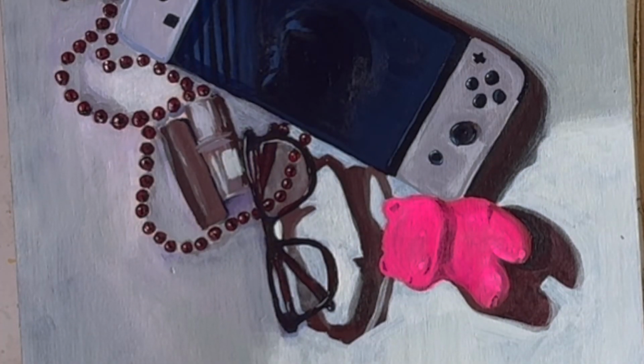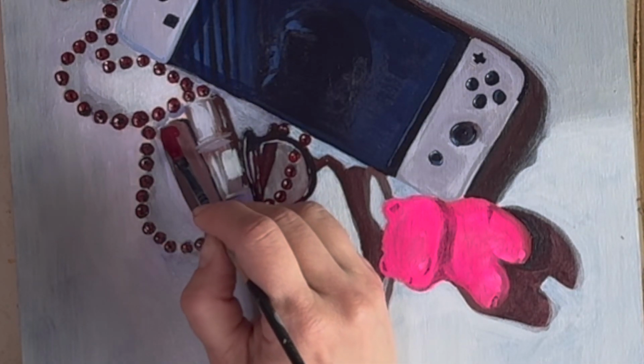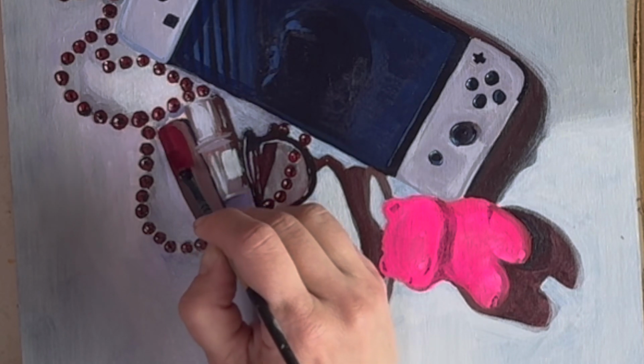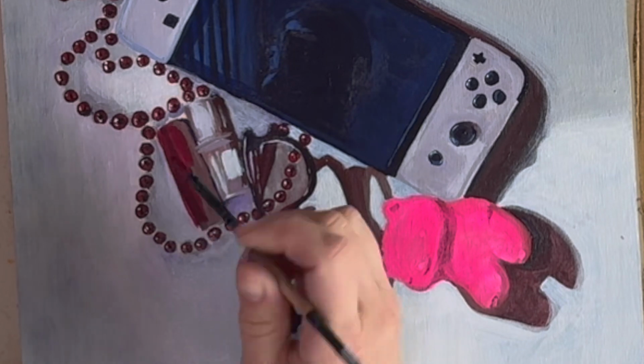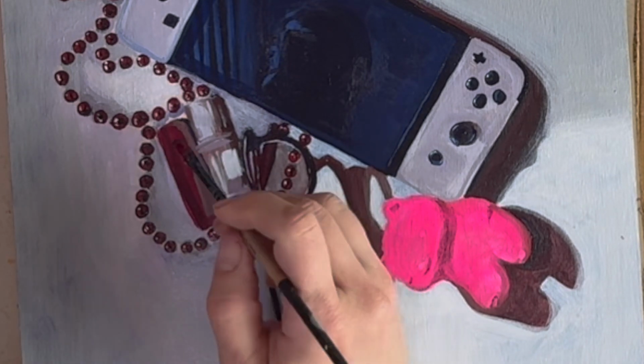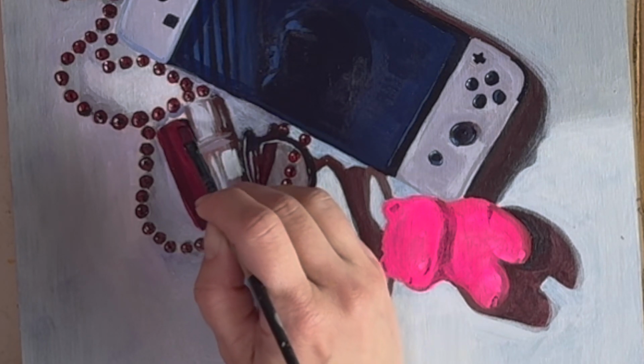I thought we could zoom in on this one as well, just to see how I'm going to paint the lipstick tube here. I am using a mid red value. It's mostly the cool red mixed with probably some of the warm yellow.